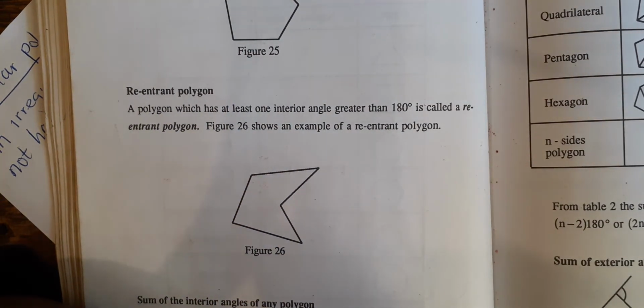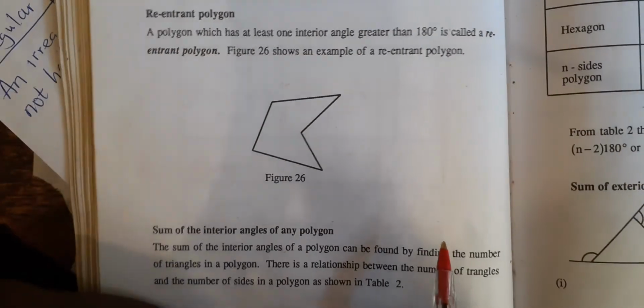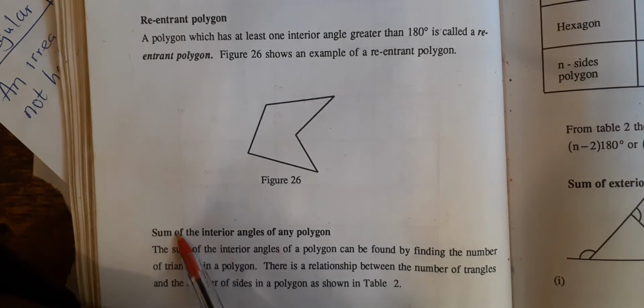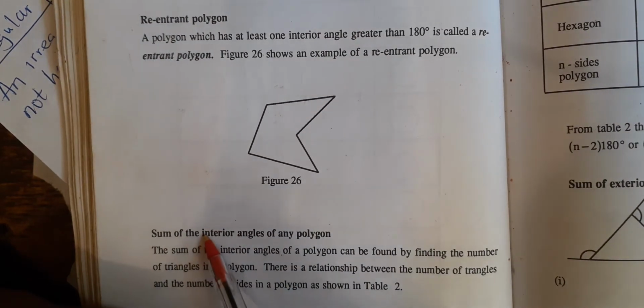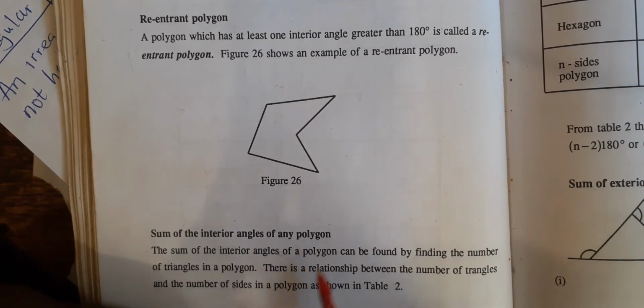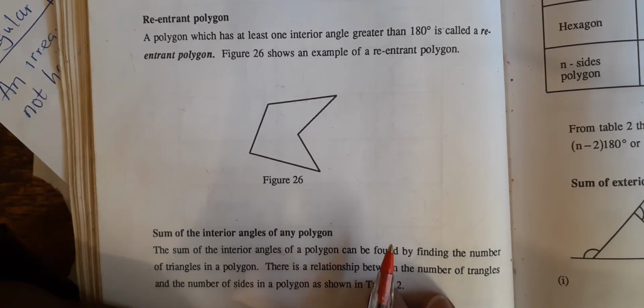That's all. In the next lesson, we'll be looking at the sum of the interior angles of a polygon as well as the sum of the exterior angles of a polygon. We'll look at that in the next lesson.